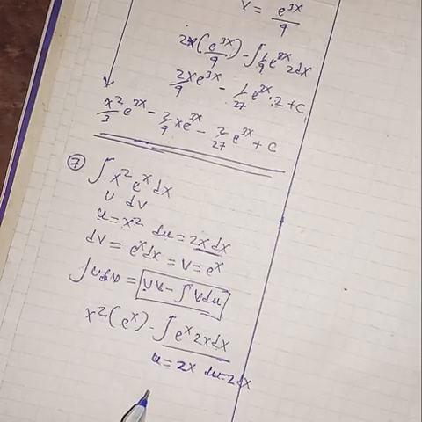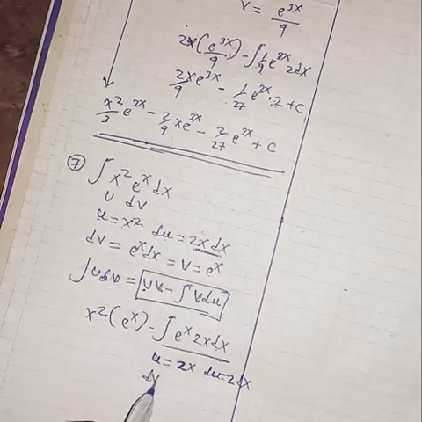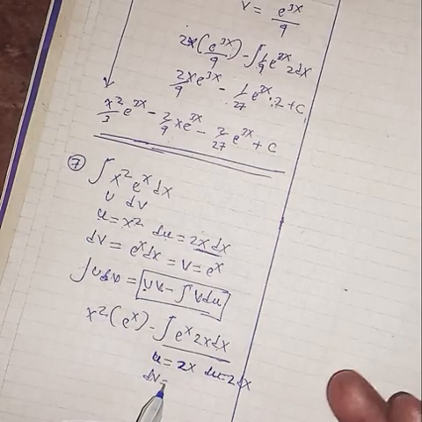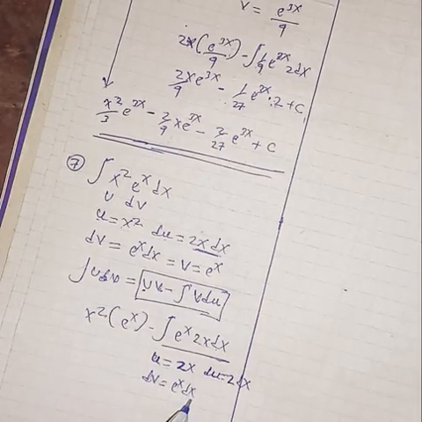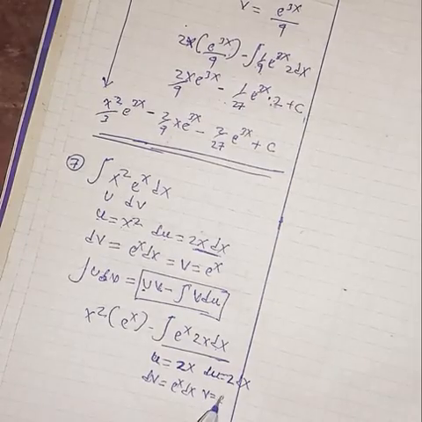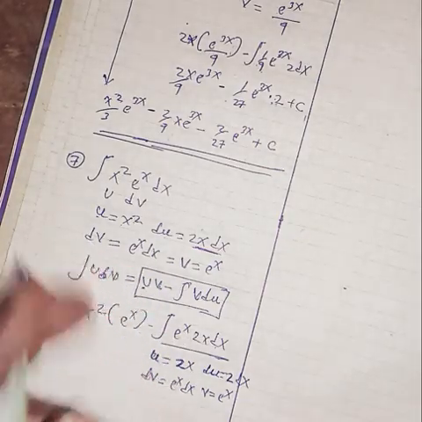So now we shall have dv to be the other part. dv will be e raised to x dx. So v will be e raised to x. So let us substitute by using the formula of integration by parts.